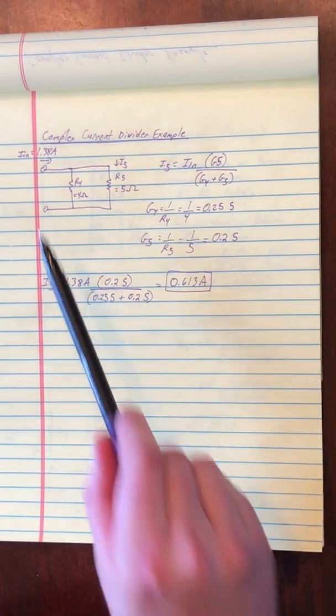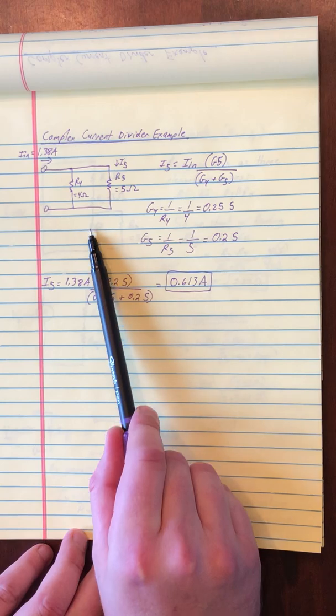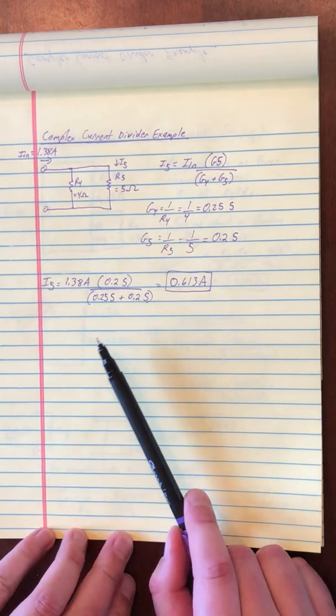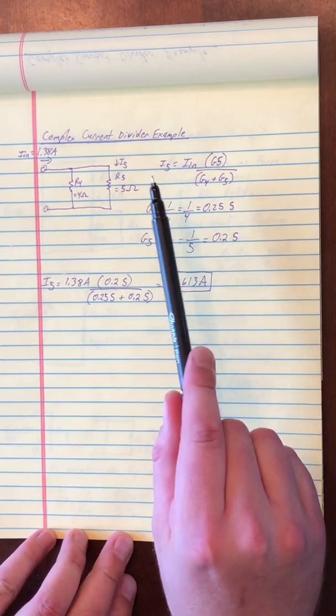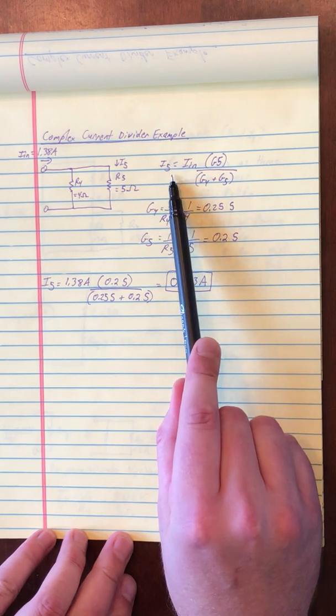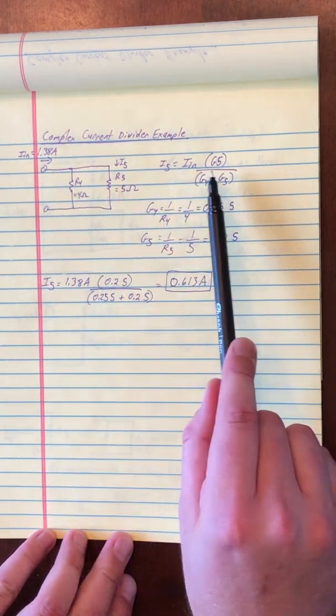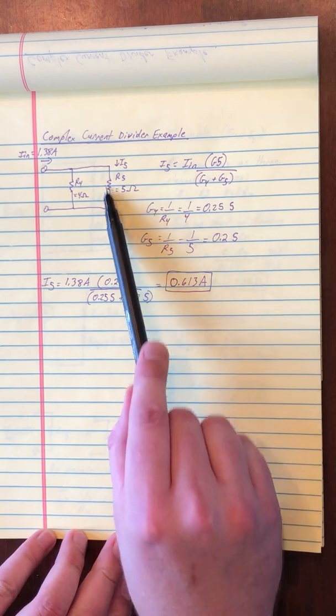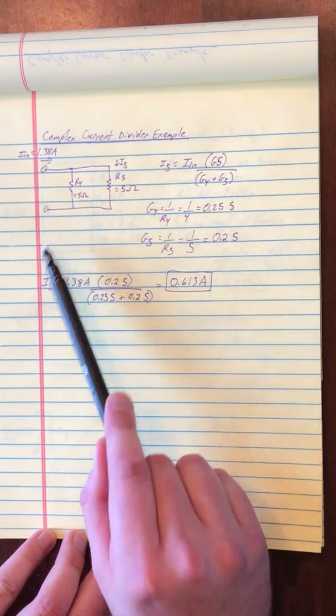So I have 1.38 amps now coming into our parallel section, and at this point I can just apply the current divider rule. And so I5 is I in, that's 1.38 amps, times the conductance of 5 divided by the sum of these two conductances.